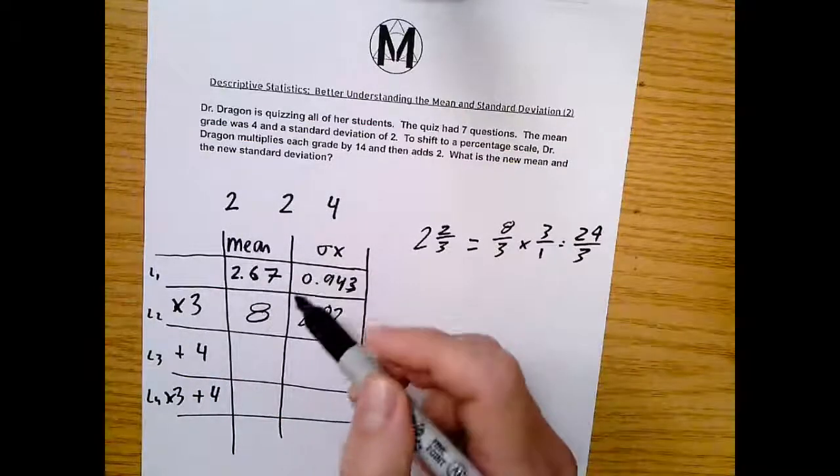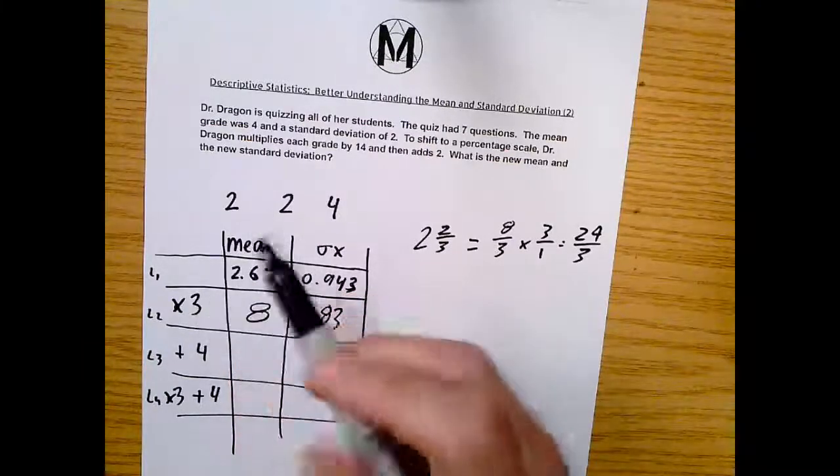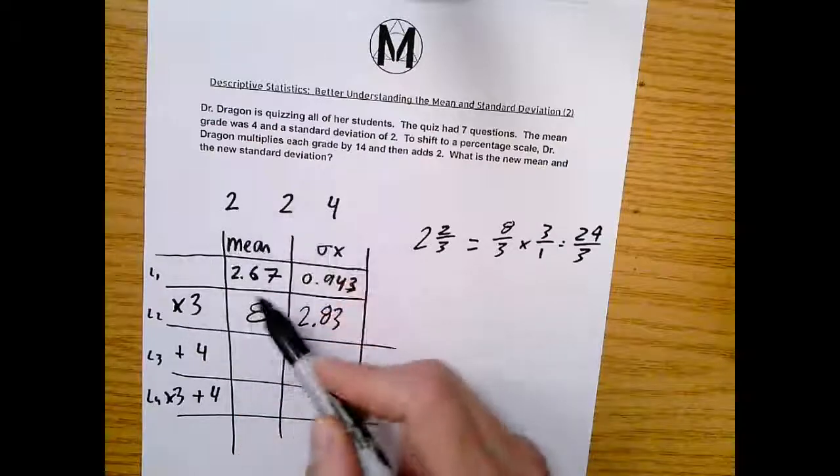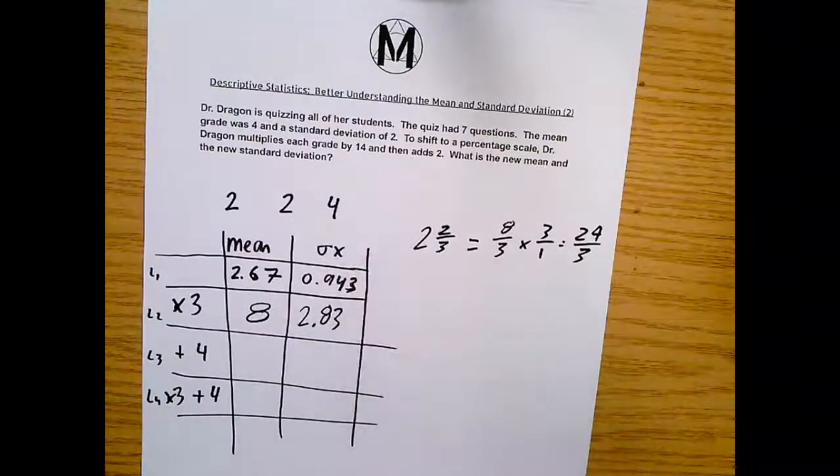So you can see here what we learned was when you multiply each value, the mean multiplies by that too. So essentially you took 2.67 and you multiplied it by 3. So by multiplying these numbers by 3, the mean multiplies as well. And so let's see if the same thing happens with standard deviation.